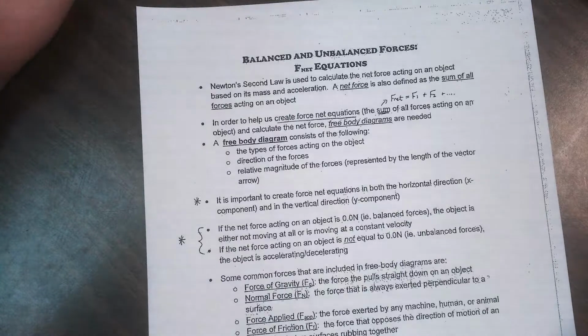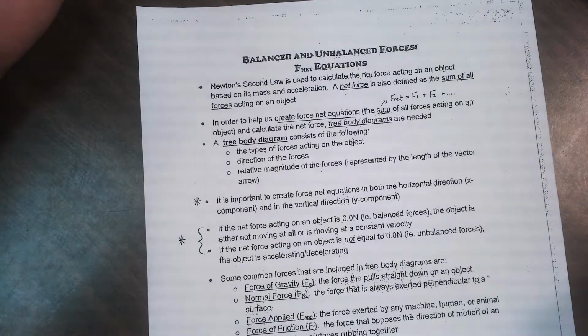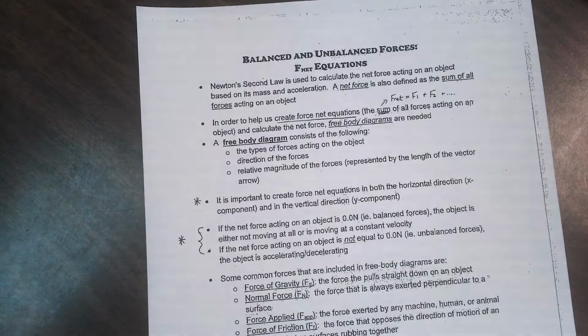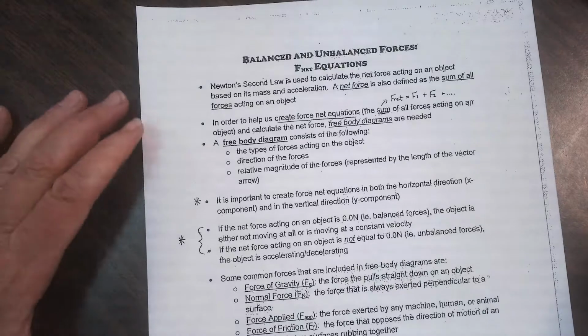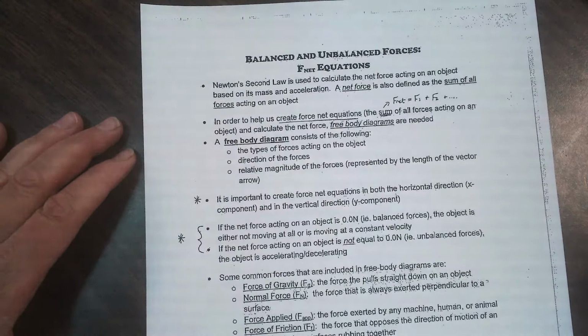And in order to look at all of the different forces that come into play, we have to create what are called free body diagrams. And so in these diagrams, there's three pieces of information that are crucial. There's the type of forces that are acting on the object, there's the direction of the forces, and then there's the magnitude of the forces. So that's the number that goes with the vector arrow. And it's important to create force net equations in both the horizontal and the vertical direction, so your x component and your y components.